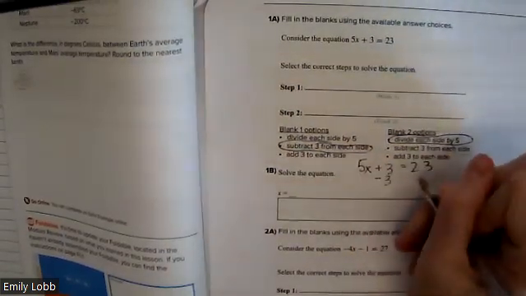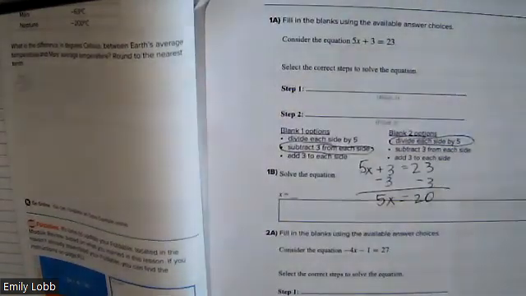So the first step is to subtract 3 from each side. So minus 3 from each side. 5x equals 20.